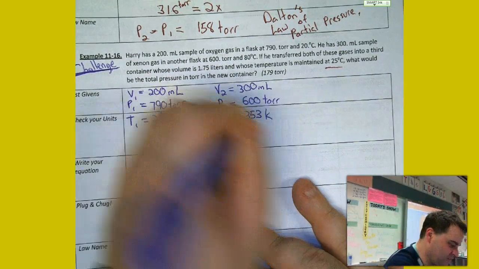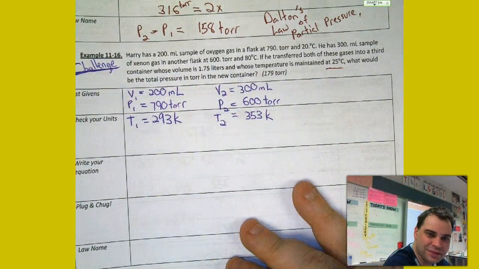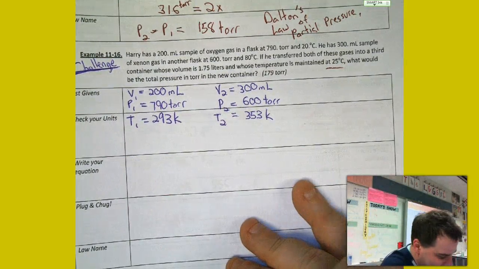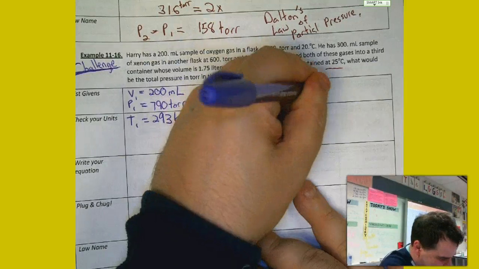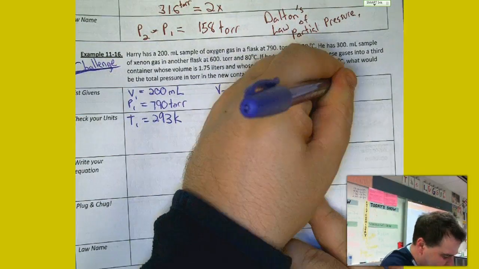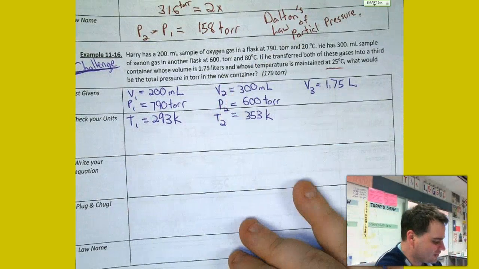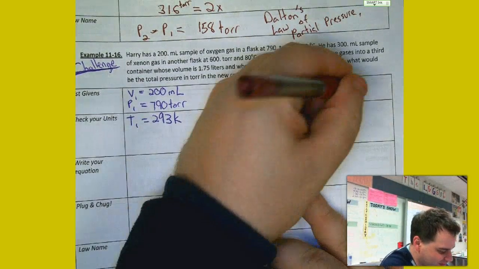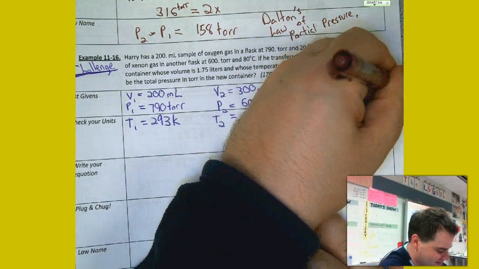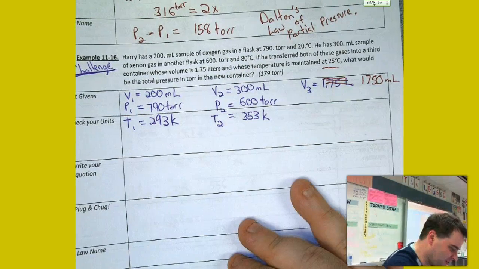Well, you must be confused because there's no variable yet. Okay, it's placed into a third container, V3, which is 1.75 liters. Hopefully we know that 1.75 liters is really 1750 milliliters, because I have to keep my volumes constant.